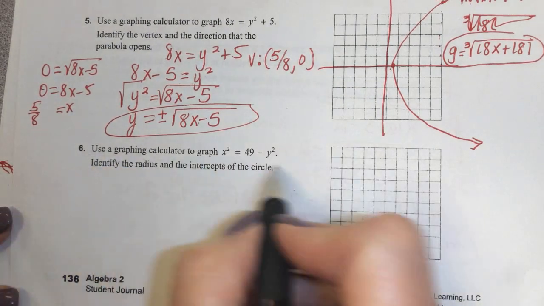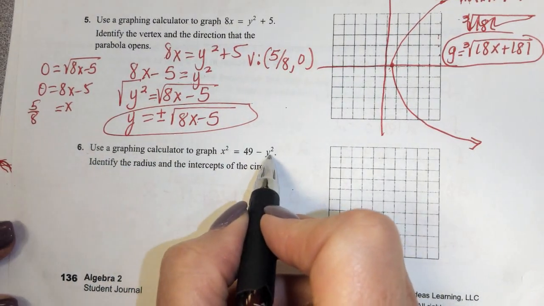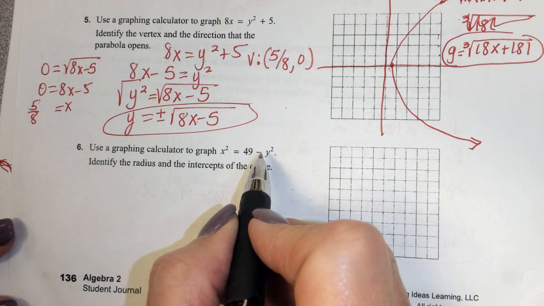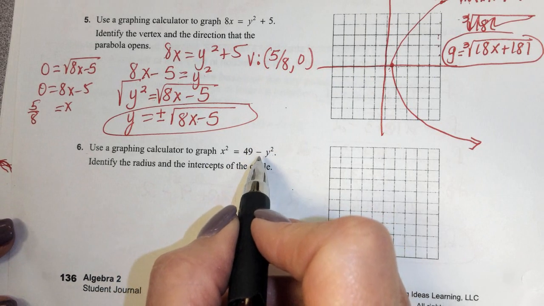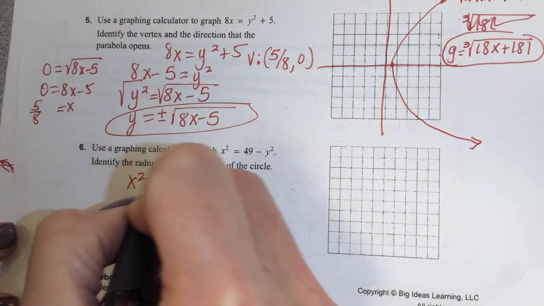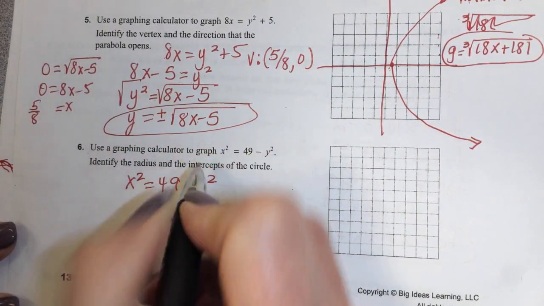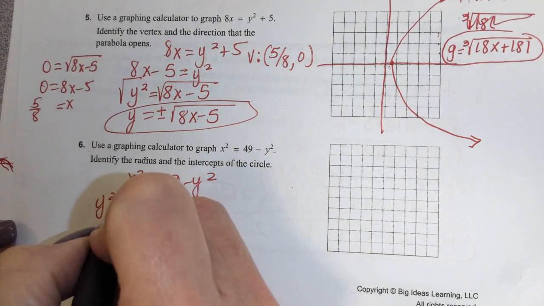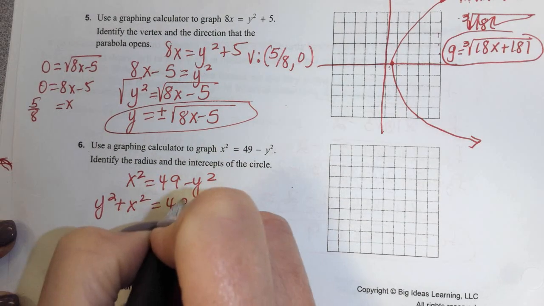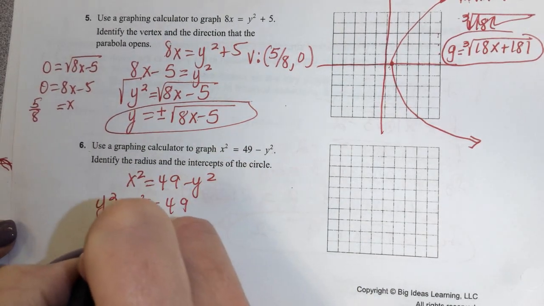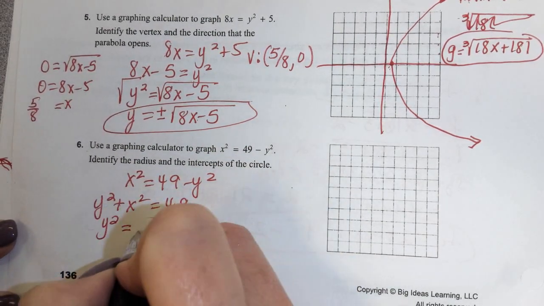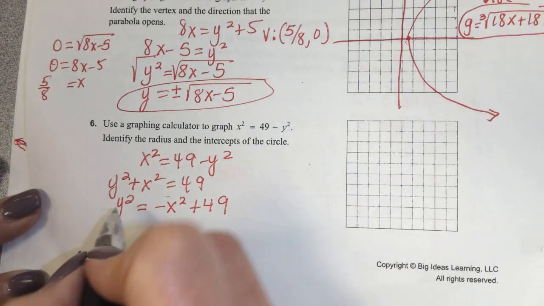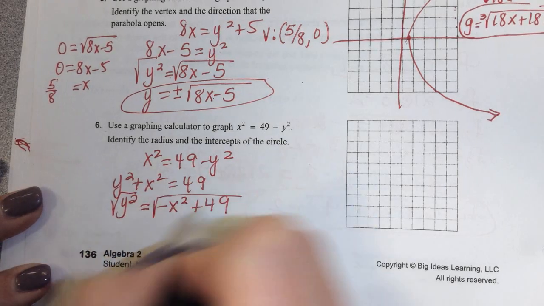All right, last one. Use a graphing calculator to graph this one. Same kind of thing. Want to get y by itself. If you want to try it on your own, that would be a great thing to do. If you want to watch, you can do that as well. So I want to get y squared positive, so I'm going to bring it over here. Now I got to get y by itself. So I'm going to have to subtract x squared. And now I'm going to have to take the square root of both sides.